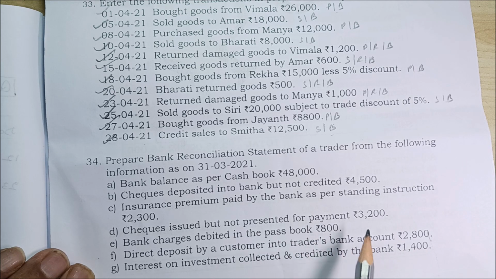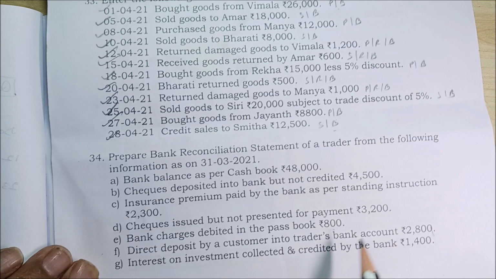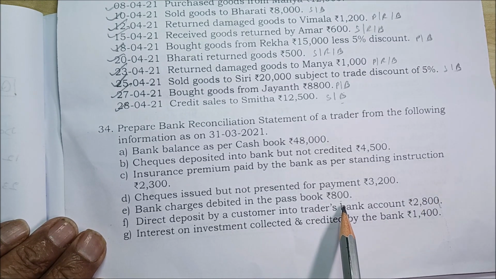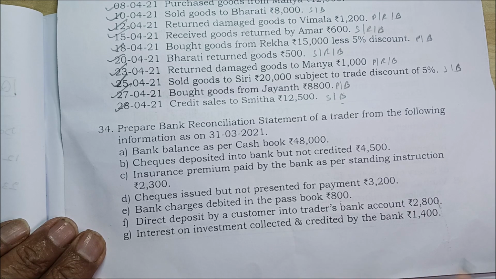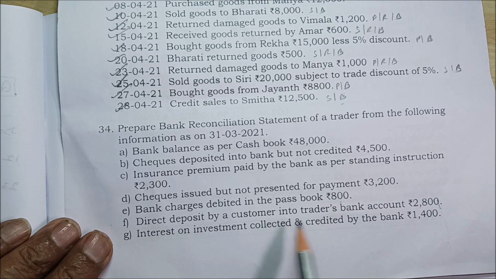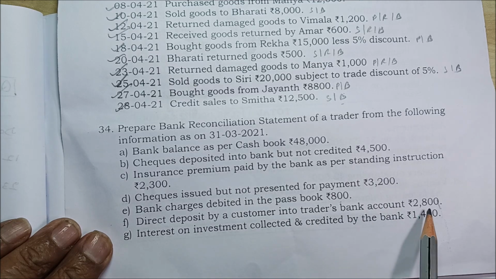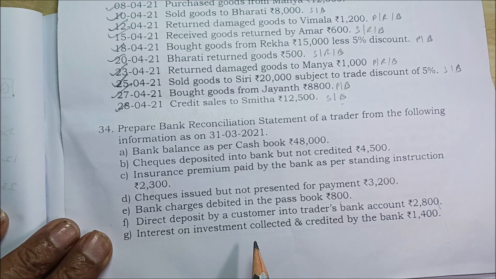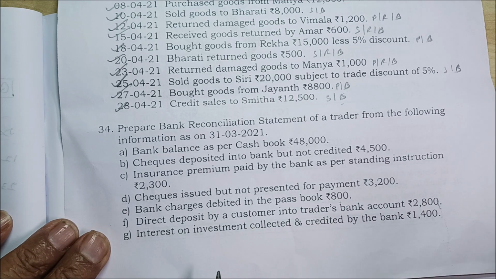Bank charges debited in the passbook rupees 800. Whenever they debit, that means you have given a standing instruction, and for that they will take the charge. It is very simple. That means the passbook balance is showing less, but the cash book balance is showing more. Direct deposit by a customer to a trader's bank account 2,800. Say one customer has deposited directly to your account rupees 2,800. What happens in the passbook? Your bank balance has increased, but in the cash book it has not increased.